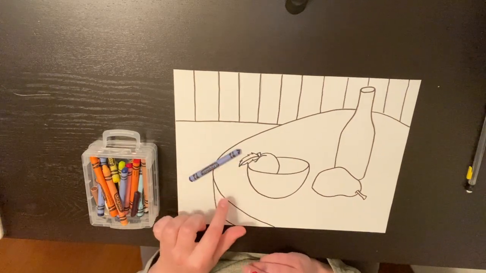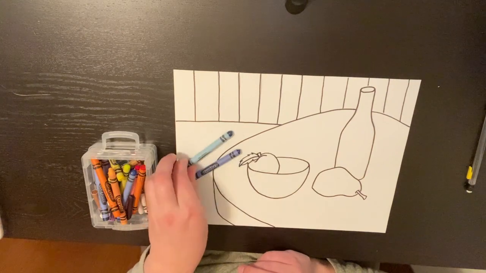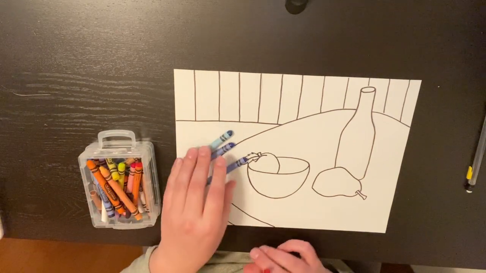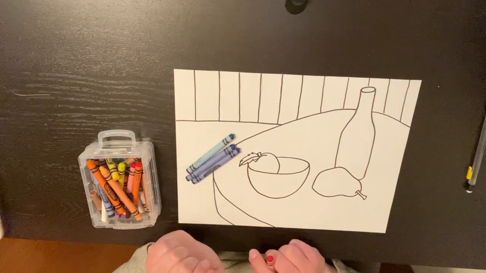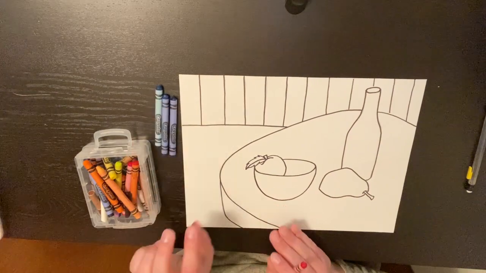This is my tablecloth here. Now, I have lots of different kinds of blues, so I could use multiple different types of blues as I'm creating that, just to have a choice of, do I want dark blues, light blues, medium blues, what is it that I would like? Okay, so there's my tablecloth colors.